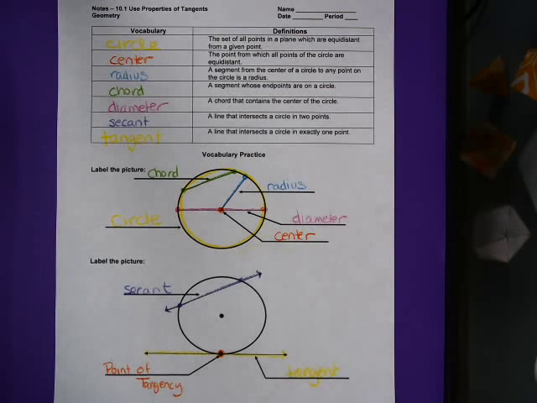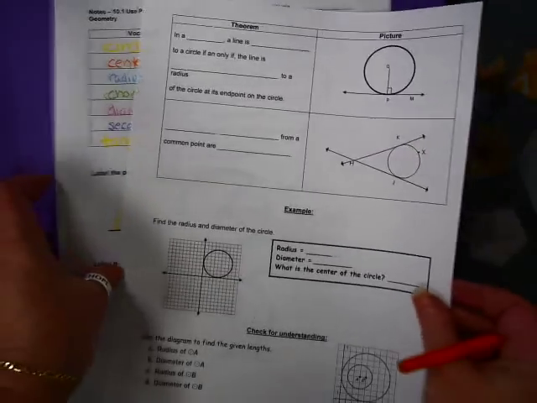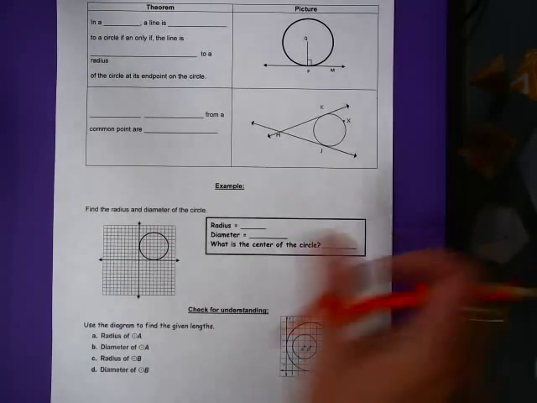Now let's go to page 2. In page 2, we have some theorems.